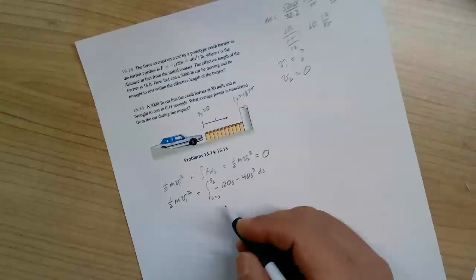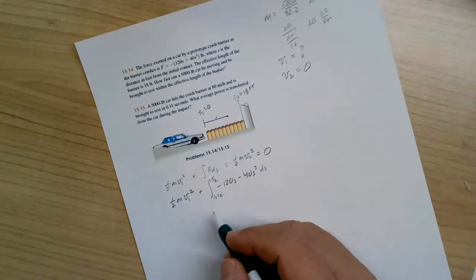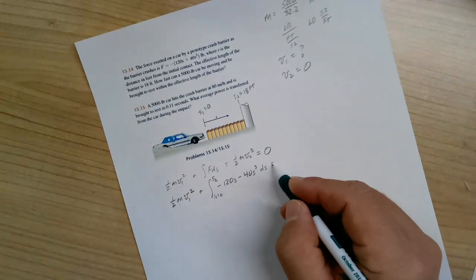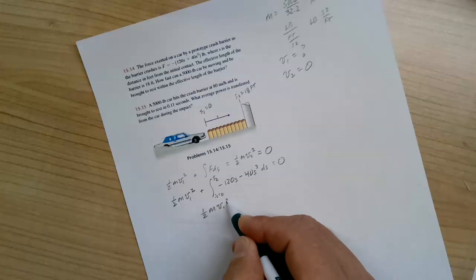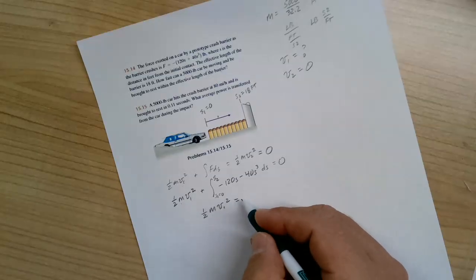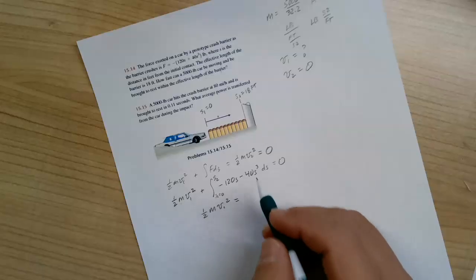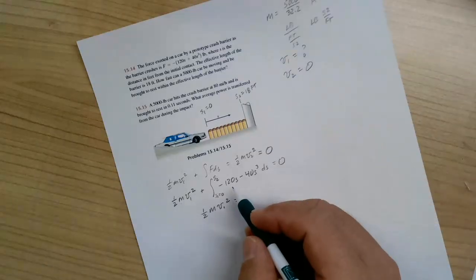And so I need to integrate that. I'm going to move it to the other side of the equation at the same time. V1 squared equals, integrating the negative, they're going to become positive on the other side.